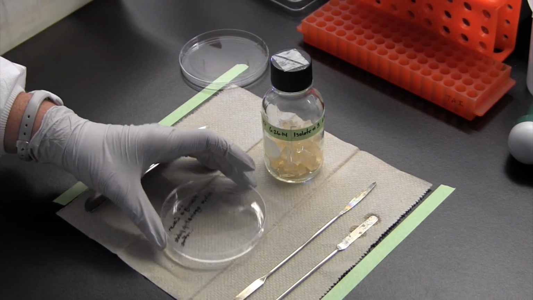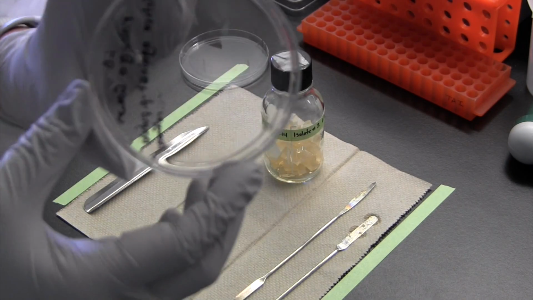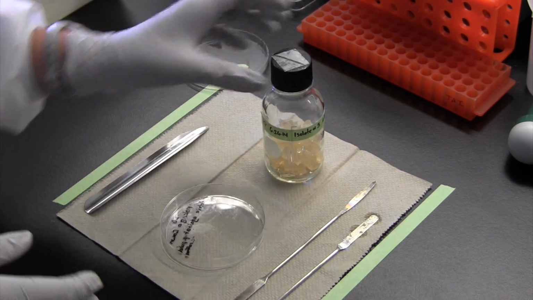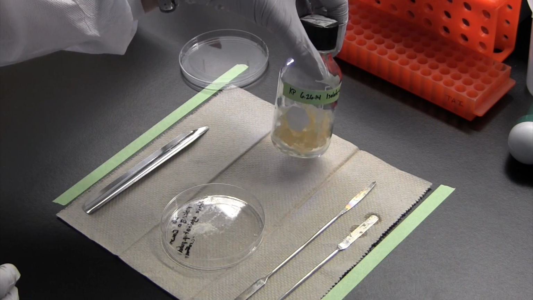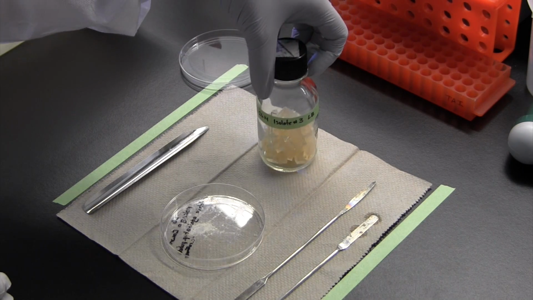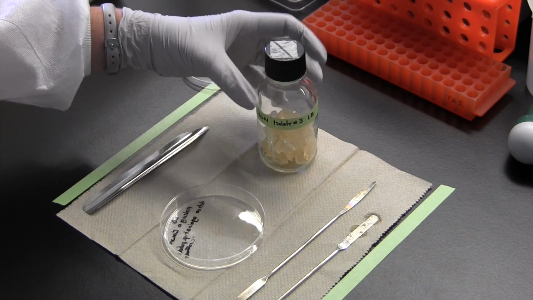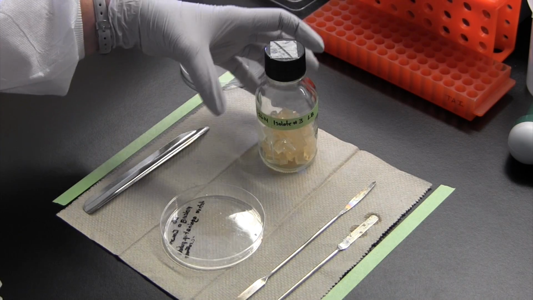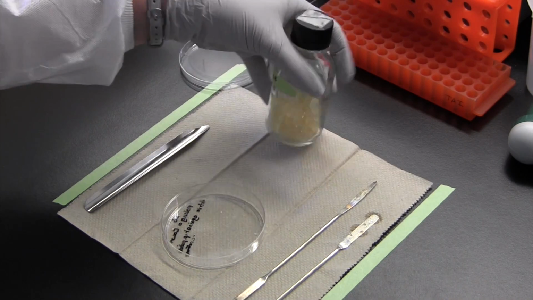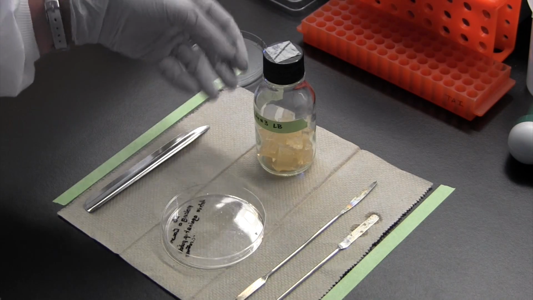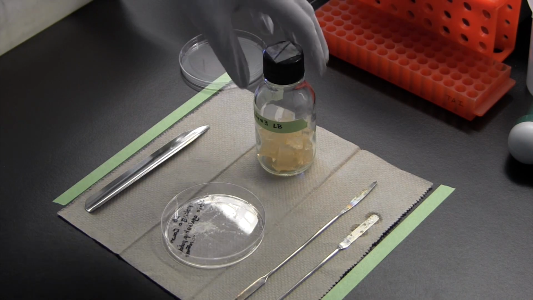Okay, so we've finished chopping up our agar, and you can see there's a nice empty petri dish. Nothing's left in the agar. The agar is sitting in this glass bottle. Just a couple of pointers. You want to make sure that when you're doing this, you use fairly small volume glass bottles, because the larger the bottle, the less effective it's going to be in terms of the ethyl acetate really getting in contact with all of the agar that you're putting in there.